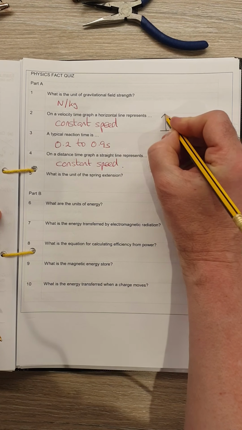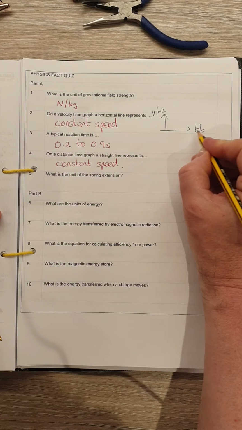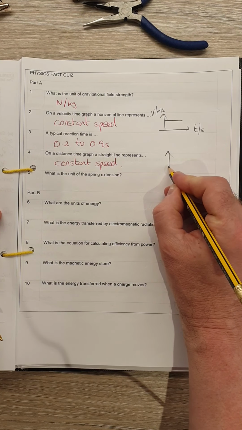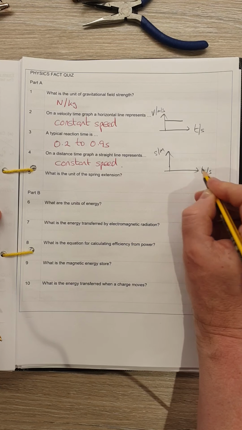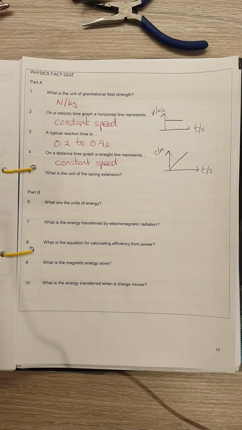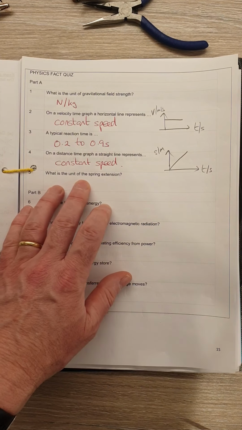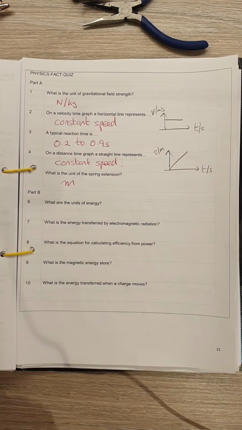Here's my velocity time graph. This is in seconds. That's constant speed in a velocity time graph. When I've got distance time graph, that's constant speed on a distance time graph. What is the unit of the spring extension? Well, that's simple, that's meters.